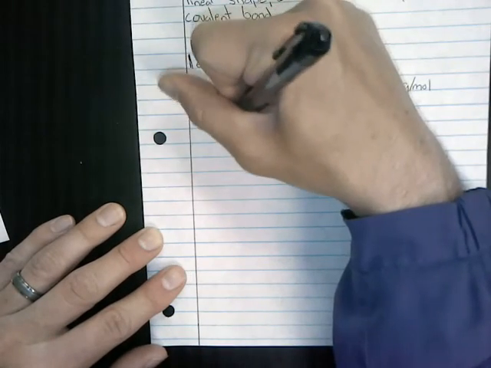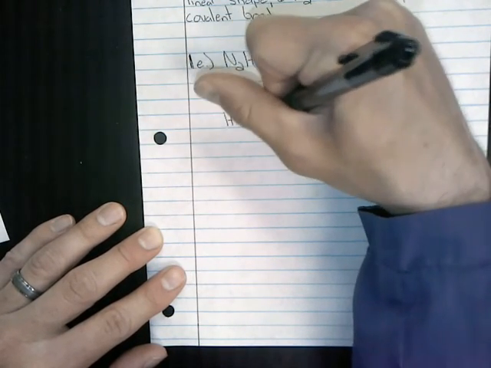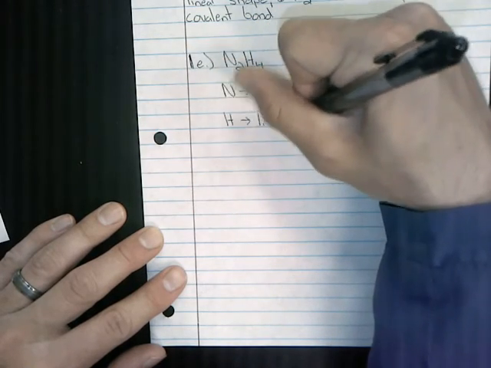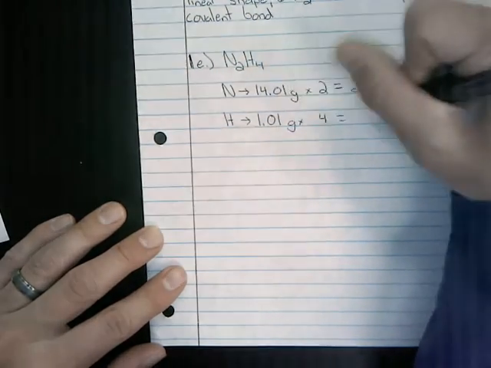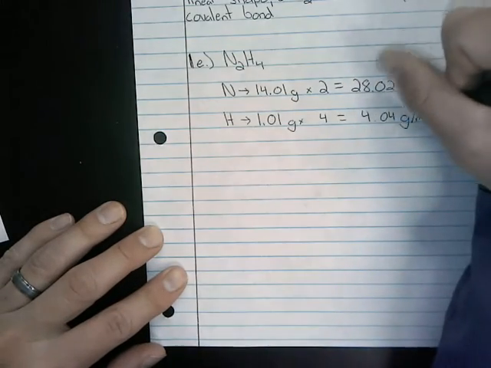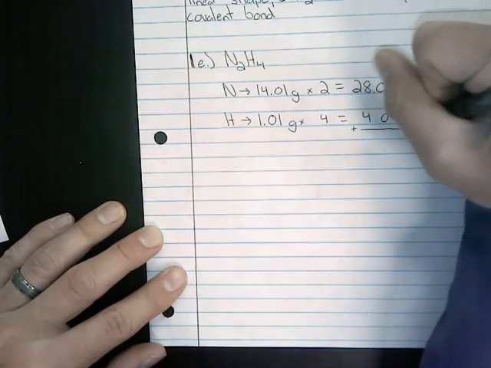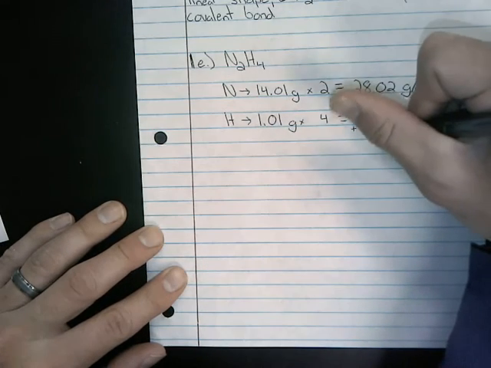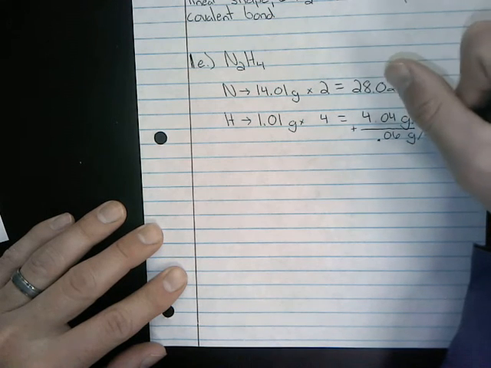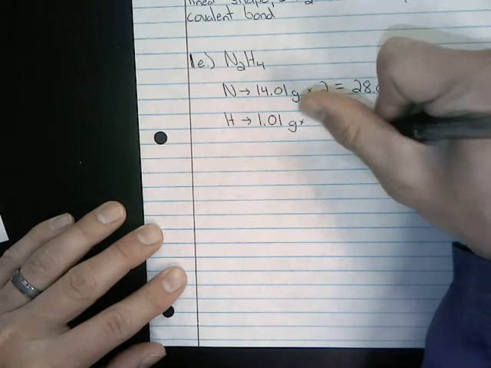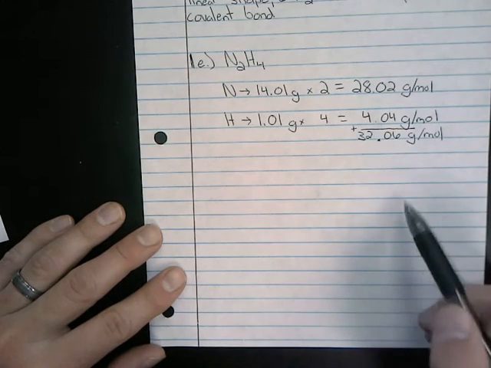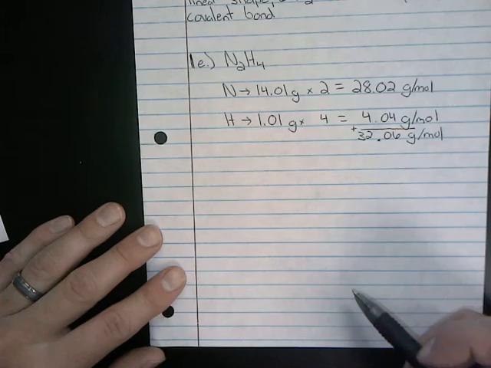Then for the hydrogen, we would have a molar mass of 1.01 grams times 4, and that gives us a mass of 4.04 grams per mole. Now, when we go to add these together, we would end up with 32.06 grams per mole.